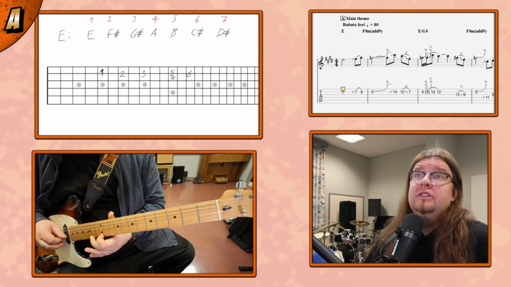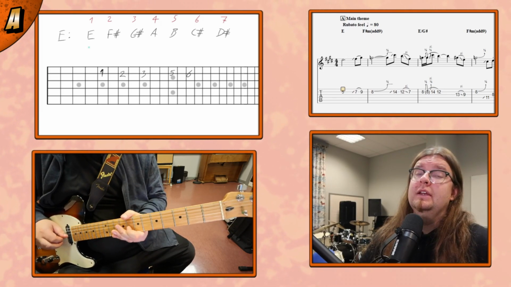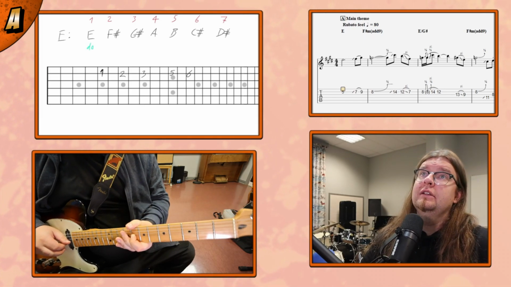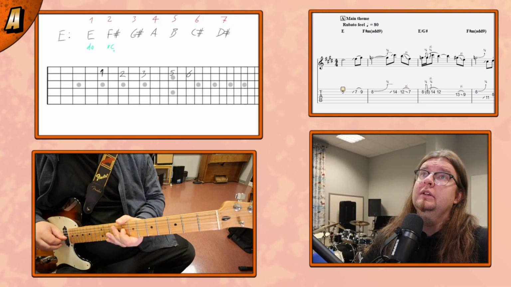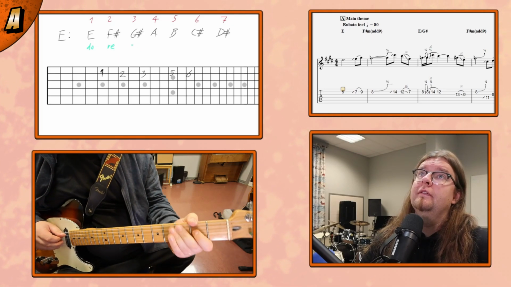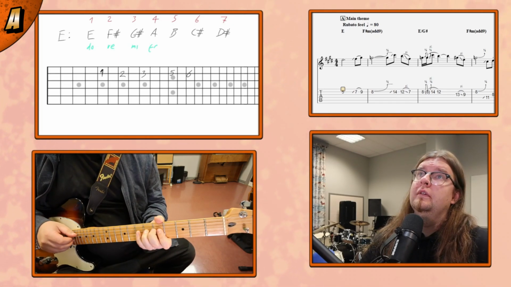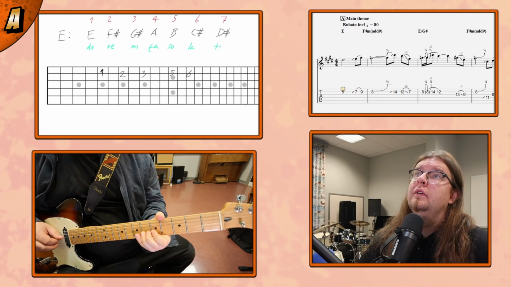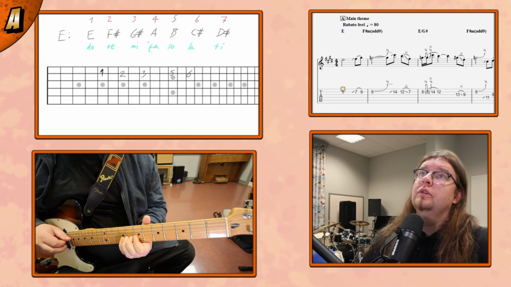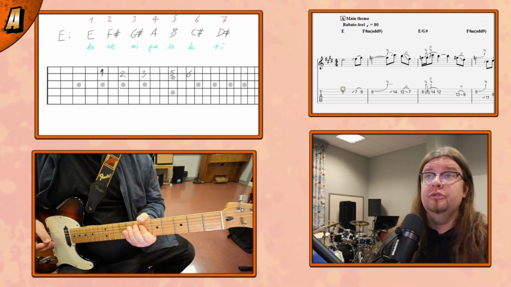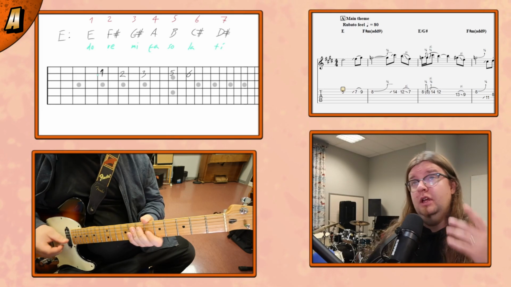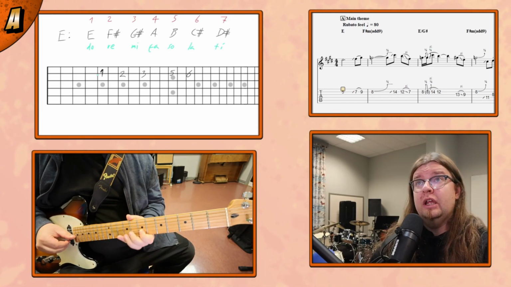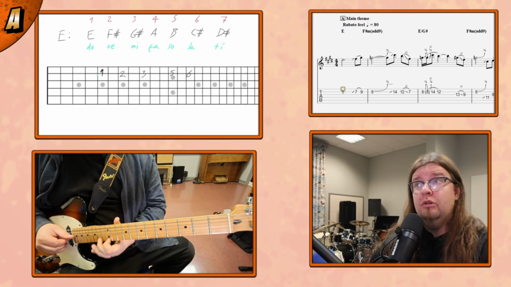Do you know these ear training syllables? Like the do, re, mi's? They look like this. So, what we could also do is sing it with these. So, do, re, mi, la, so, re, mi, la, so.